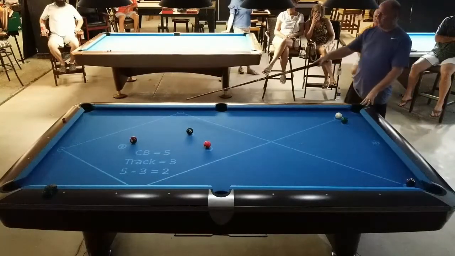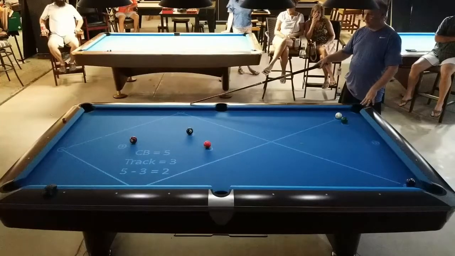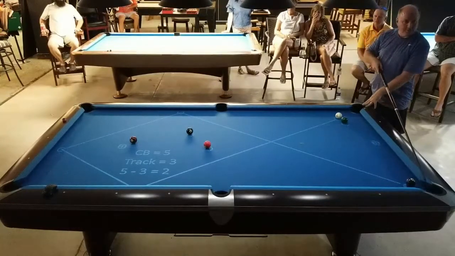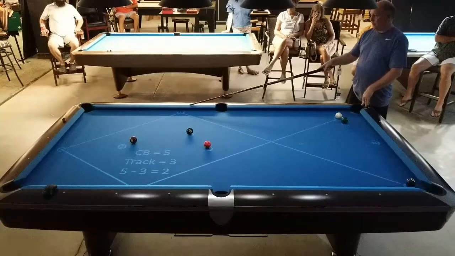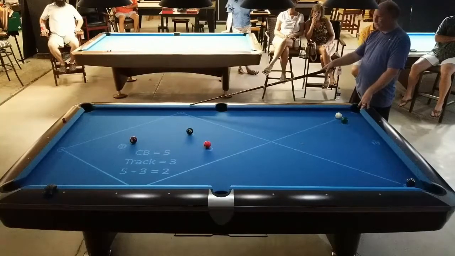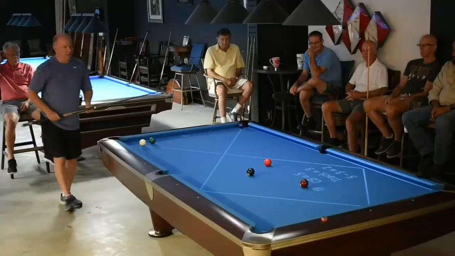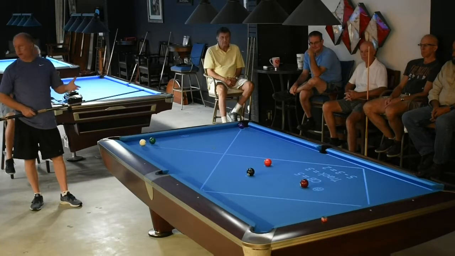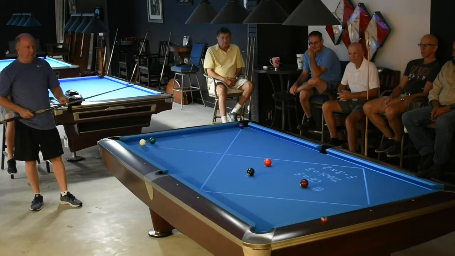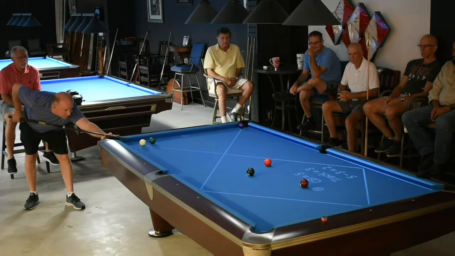I said before that track 3, coming off this third diamond, is what goes to the corner. So that means I want to hit the third diamond. 5 minus 3 is 2. So that tells me I want to hit the second diamond in order to make this shot. I want to use running English, a little bit high, a little bit to the right, and aim right at that spot.